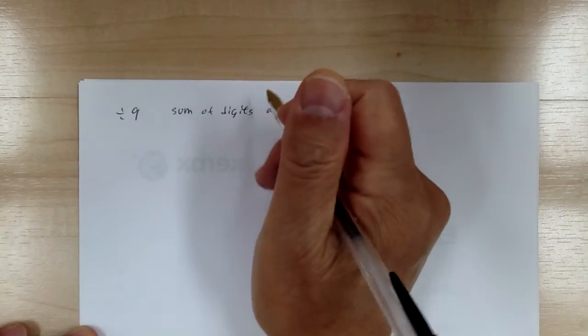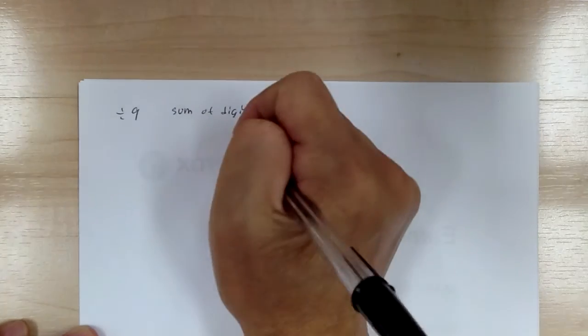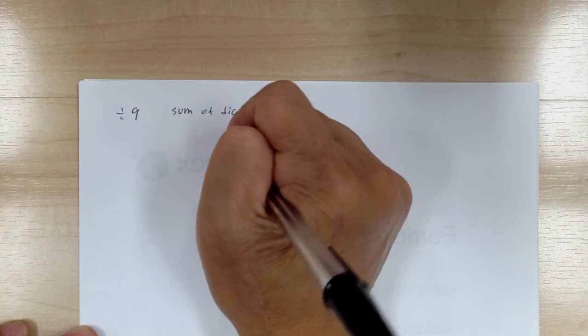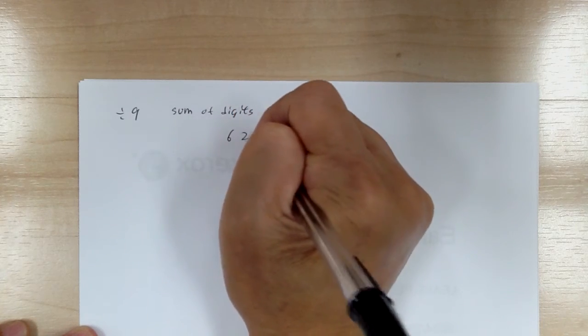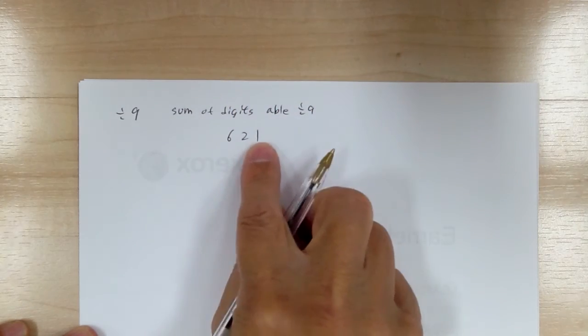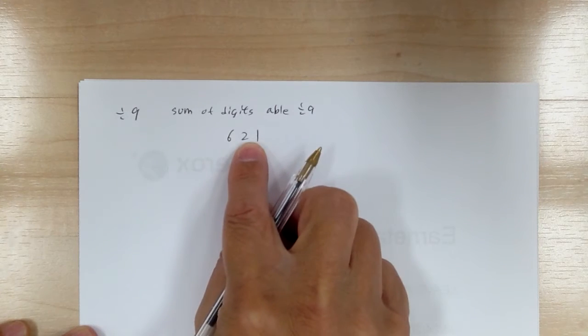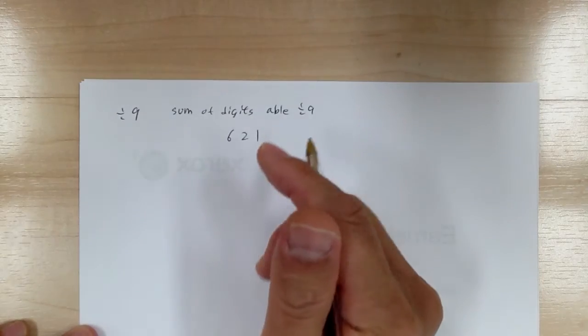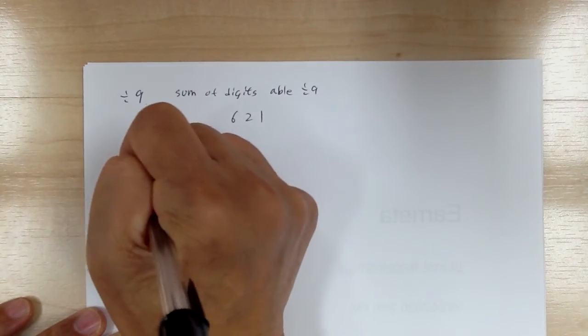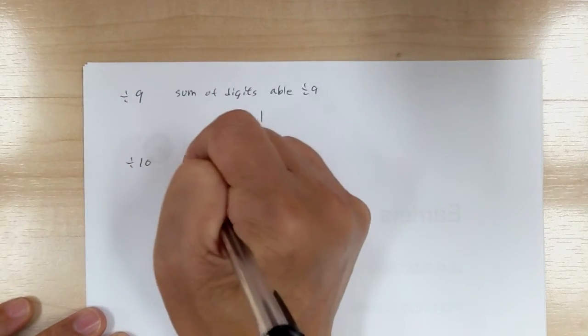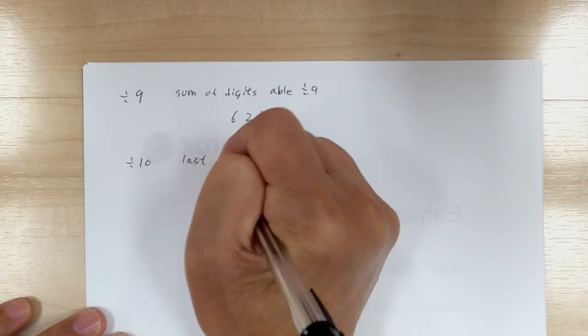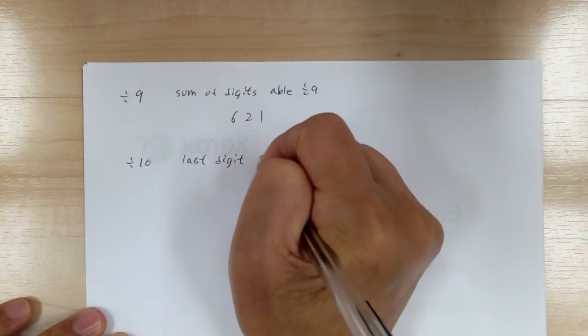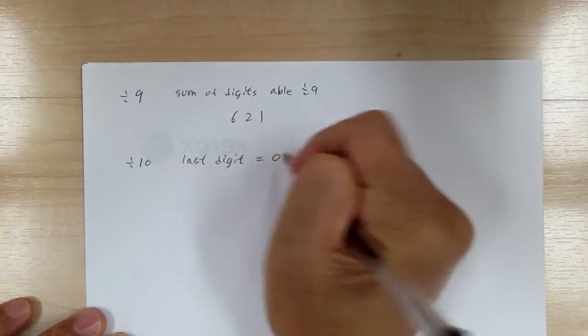So an example would be 621. If you add the digits together, it is equal to 9, so it's divisible by 9. Okay. Divisible by 10 is easy, the last digit is equal to 0.